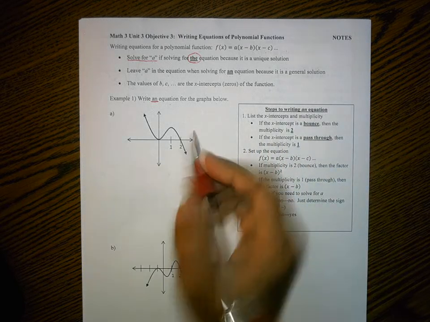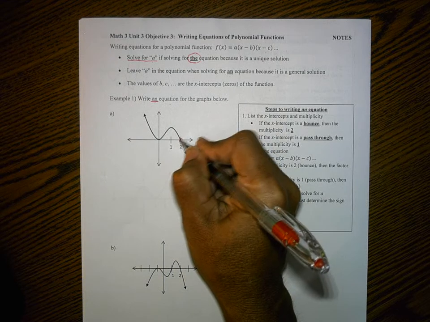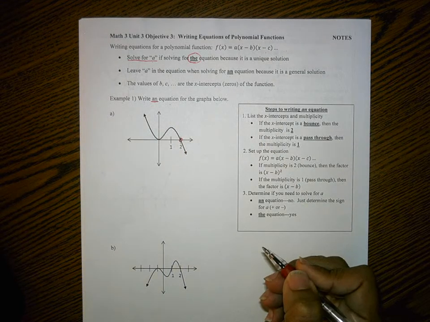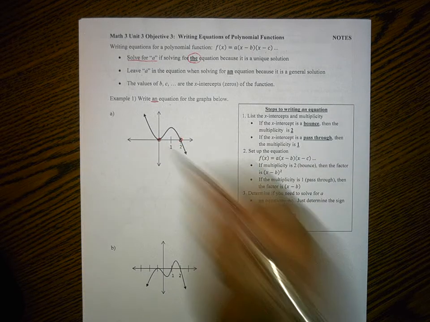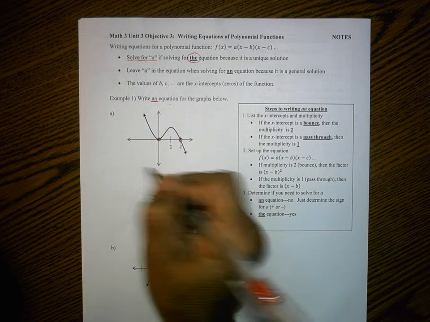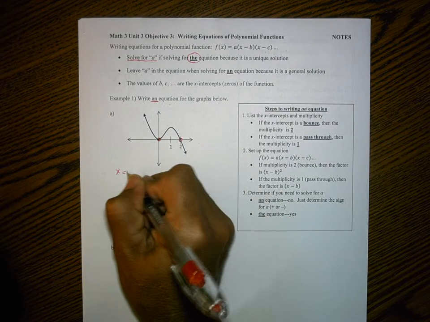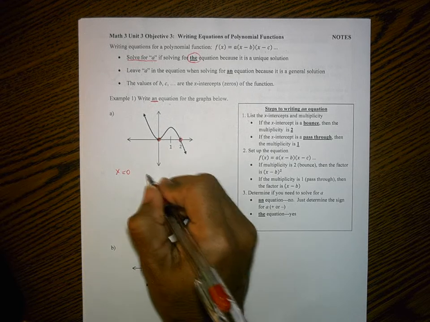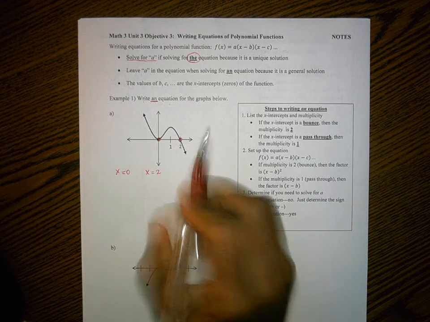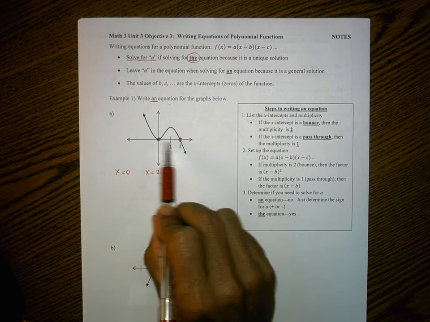So when I look at the graph, I see that it is crossing at the number 2, and it is bouncing right here at 0. So why don't we write that? Let's write x equals 0. There's one of the x-intercepts. And x equals 2. There's the other x-intercept. I wrote exactly where it touches the x-axis.